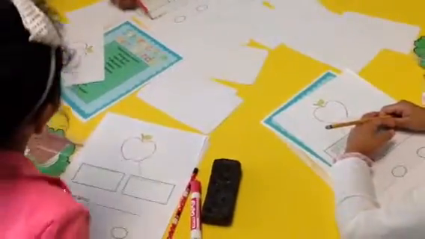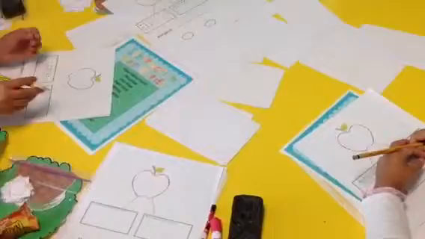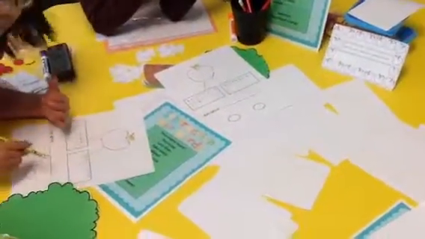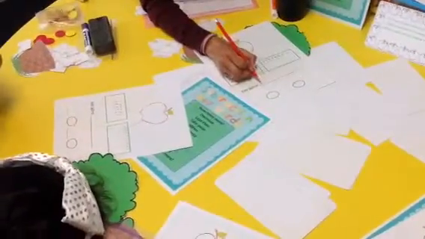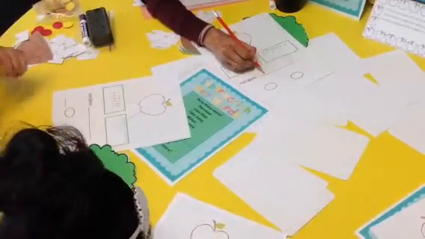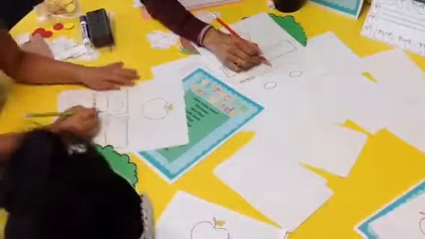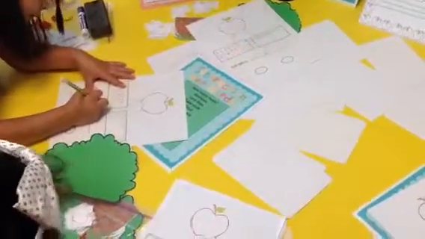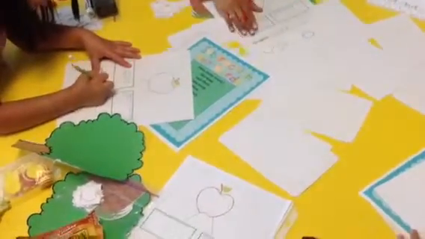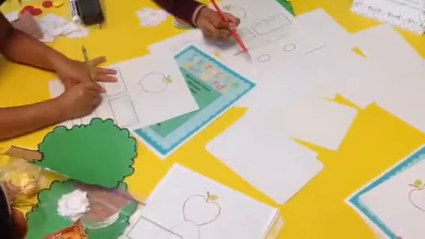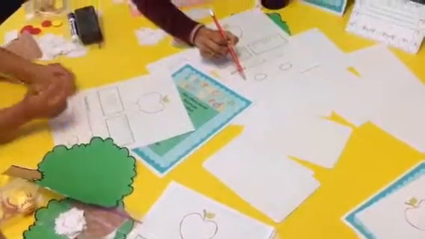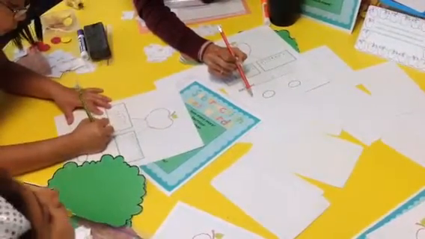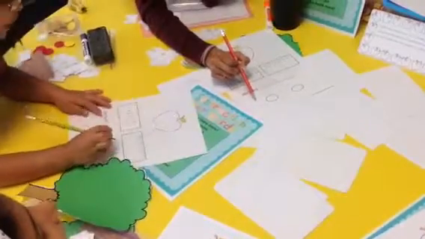So now the key word. Here we're going to write the key word that lets us know this is subtraction. And in this case, it's going to be the word less. So here we're going to write less. L-E-S-S. All right. L-E-S-S, Karen. That's all the line. There we go. Stop.